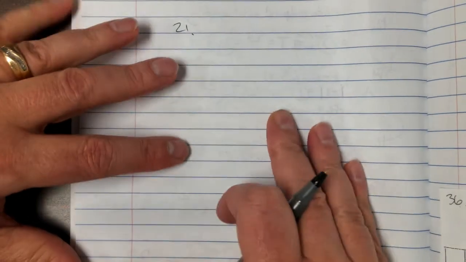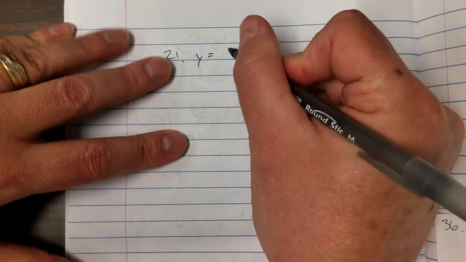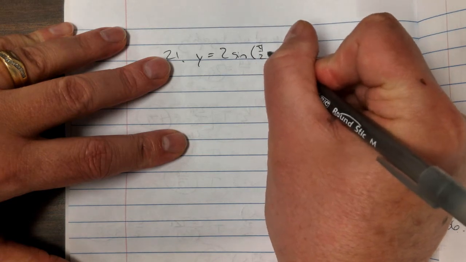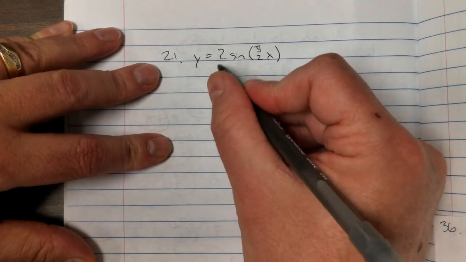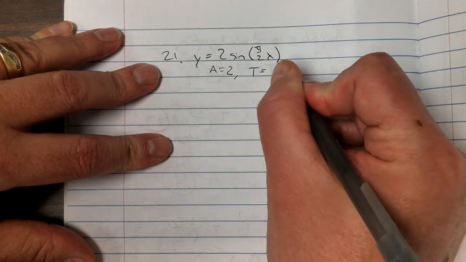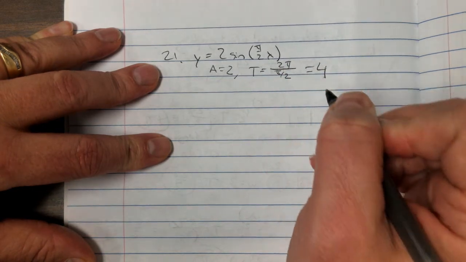Okay, so for 21, you get y equal 2 sine pi halves x. So it's positive, your amplitude's 2, and this period would be 2 pi over pi halves, which gives you 4.